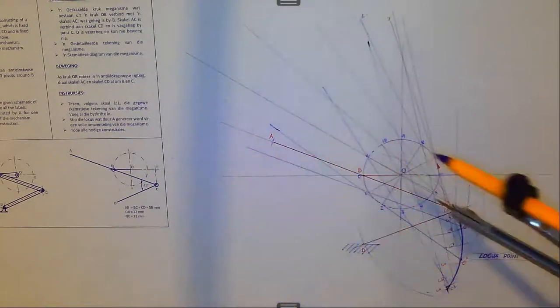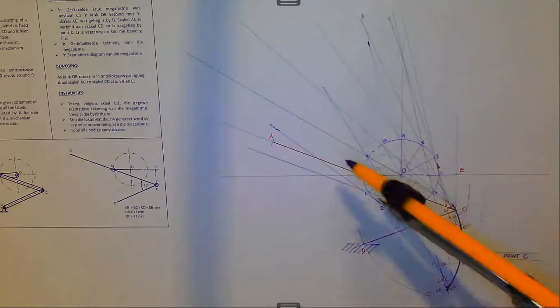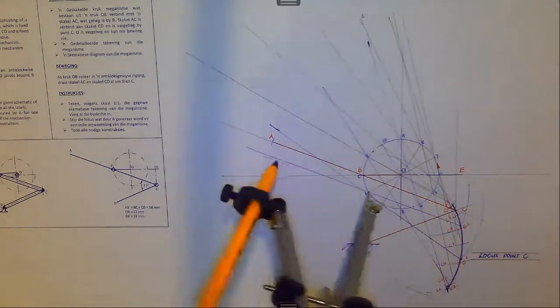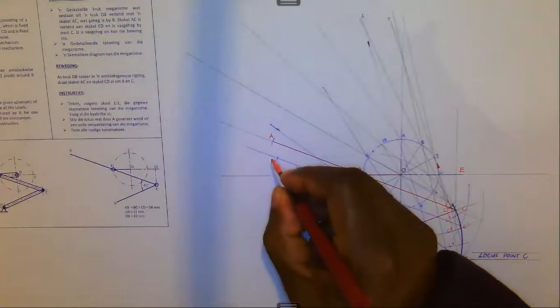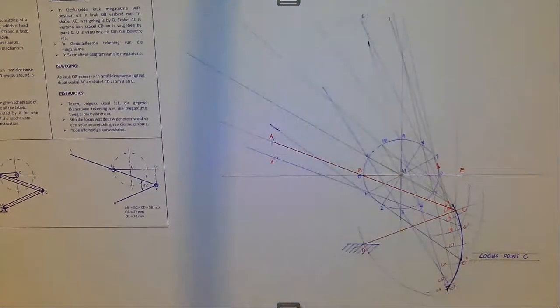Then if we go to 1, we mark, and that would be A1. Right, that's our A1.